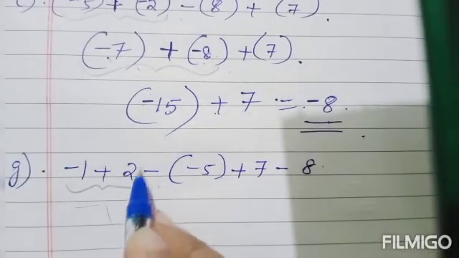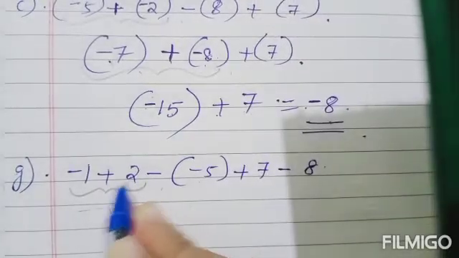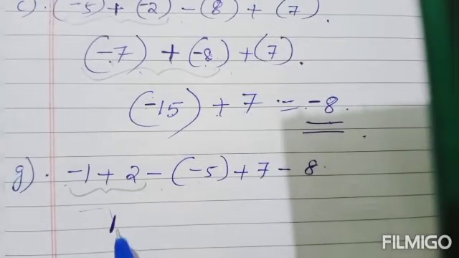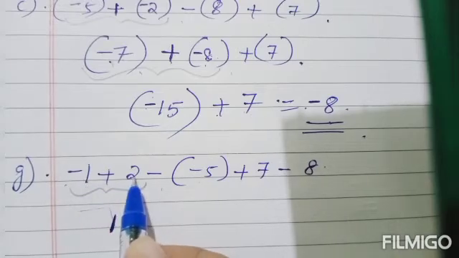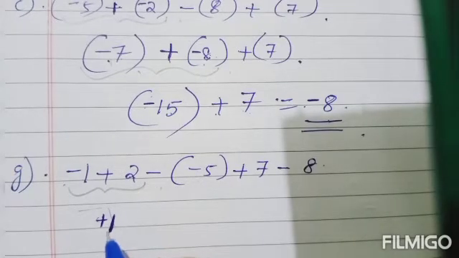Addition of a negative integer and a positive integer. So first do the subtraction. 2 minus 1, you will get 1. Now put the sign of the greater number. Here, among 1 and 2, the greater number is 2. Its sign is positive. So the answer will be positive 1.